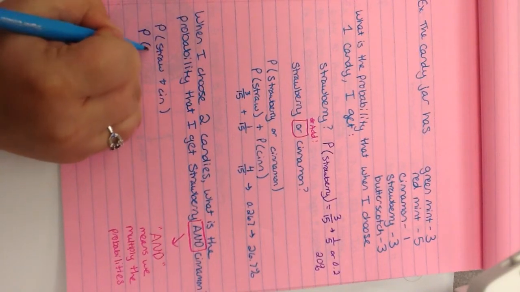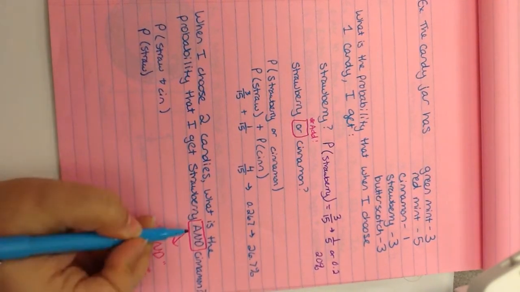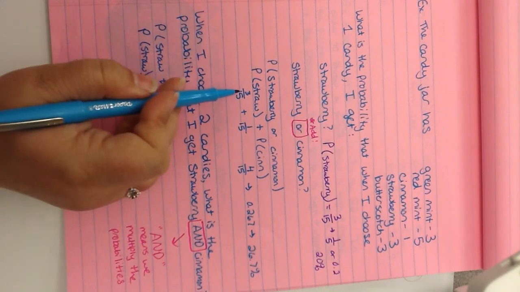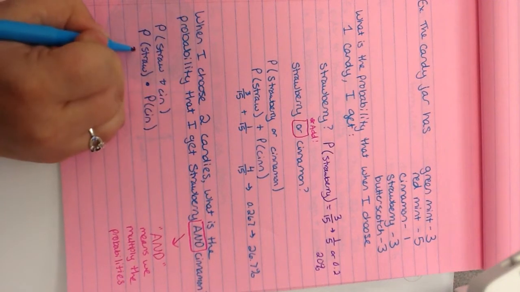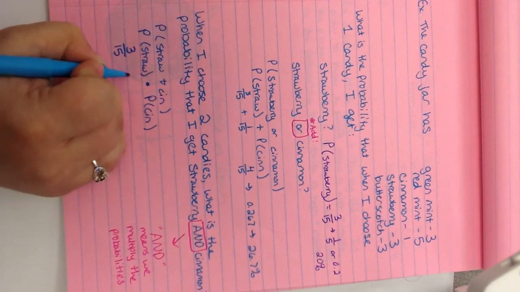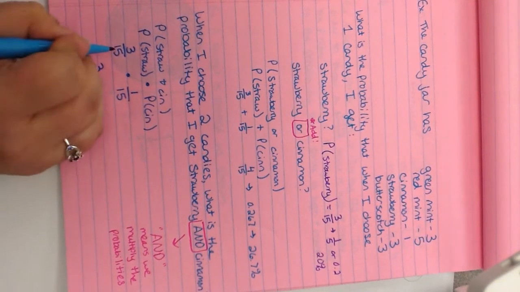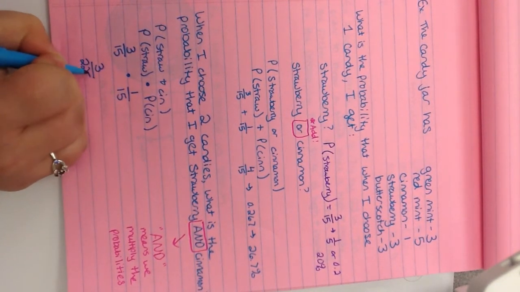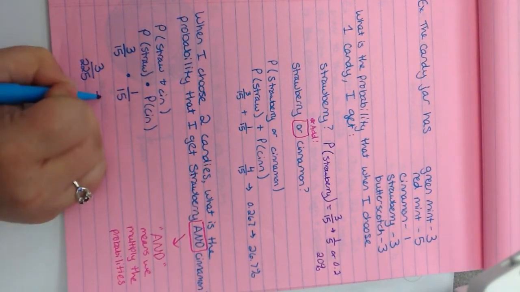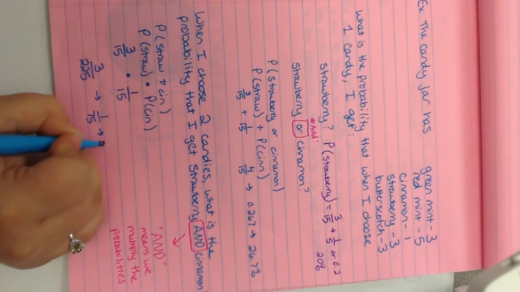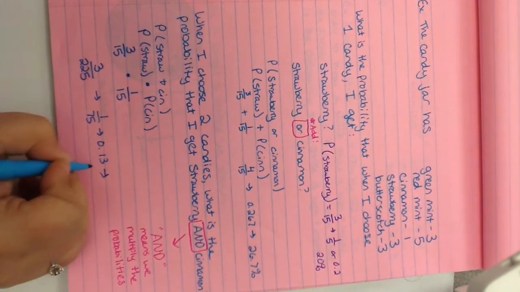Well, it would be the probability of a strawberry, and since we had that word and, times the probability of a cinnamon. So from our previous thing, we learned that strawberry has a 3 out of 15 chance and cinnamon has a 1 out of 15 chance. So when we multiply fractions, we multiply straight across. 3 times 1 is 3. 15 times 15 is 225. Then we simplify that, and it simplifies to 1/75th, which we can write as a decimal of 0.13 or 1.3%.